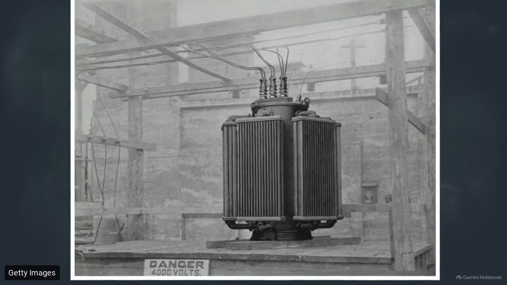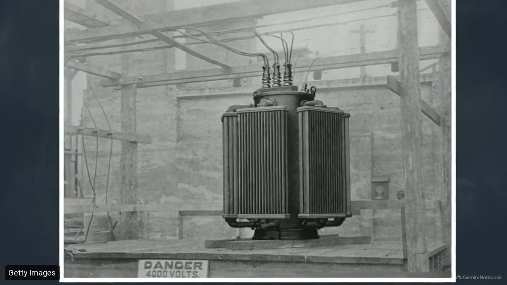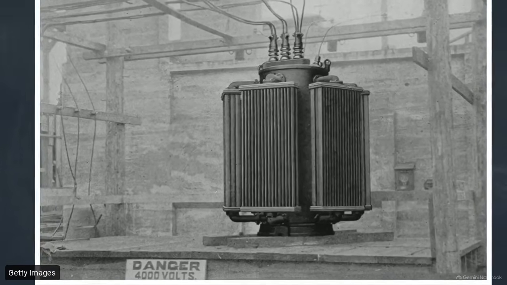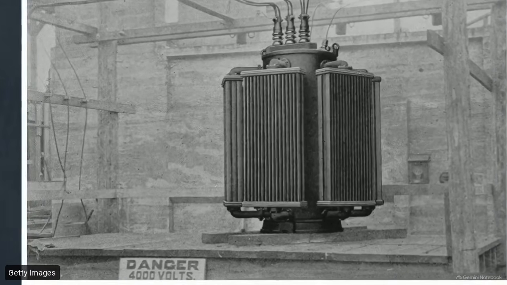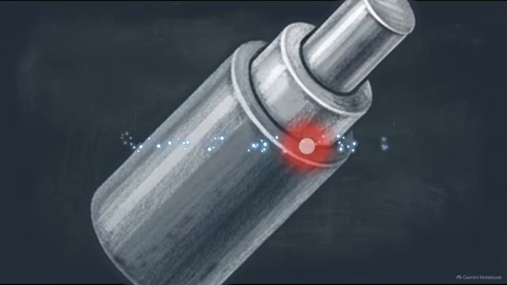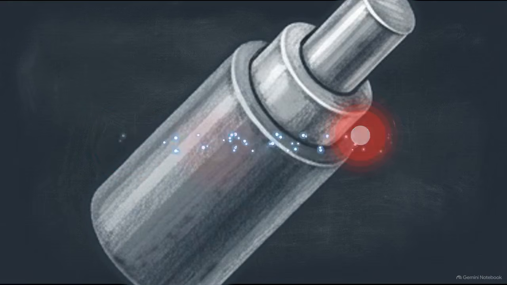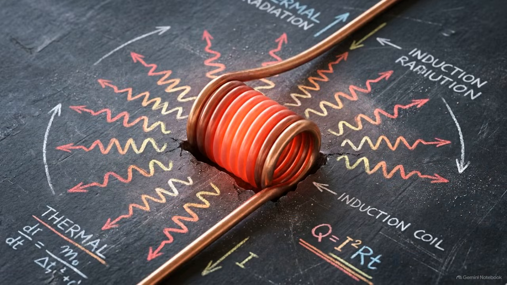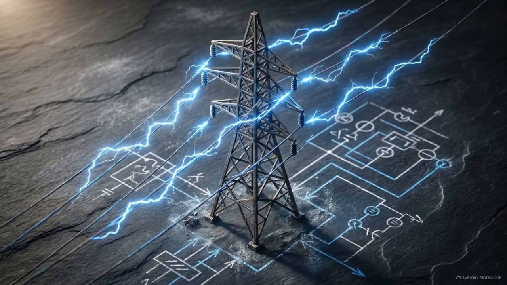Early electrical grids faced a massive physical hurdle. Moving power long distances using standard voltages resulted in catastrophic heat loss, making long-range transmission impossible. This happens because electrical lines have internal resistance, which converts moving current into waste heat. Because heat loss increases with the square of the current, the most efficient way to move power is keeping the current as low as possible.